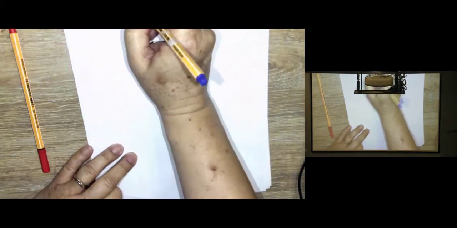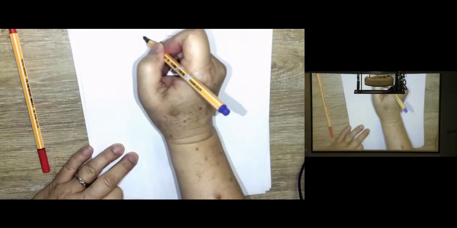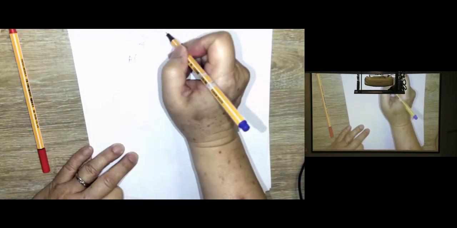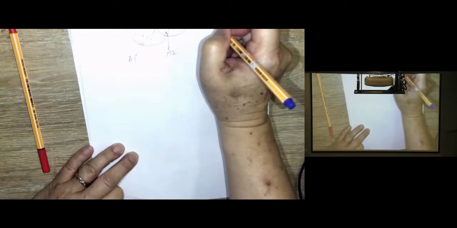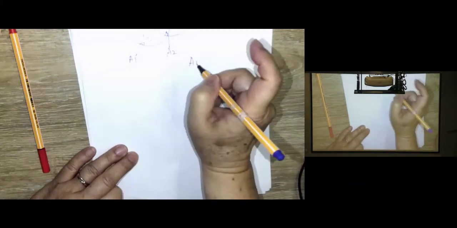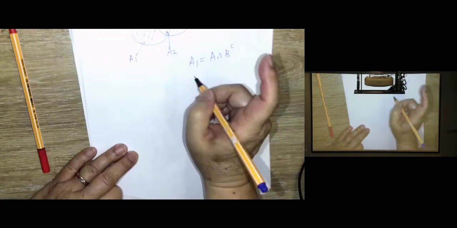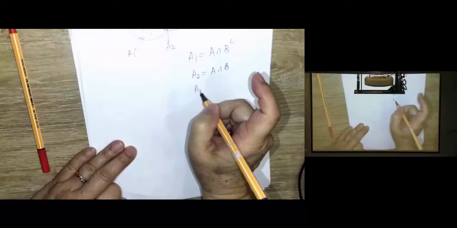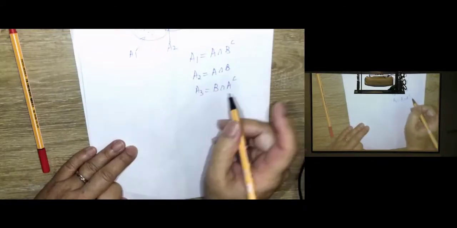So this is our A. This is our B. One way to think of this is this is my A1, this is my A2, and this is my A3. So A1 is equal to A intersect B complement, my A2 is A intersect B, and A3 is equal to B intersect A complement.